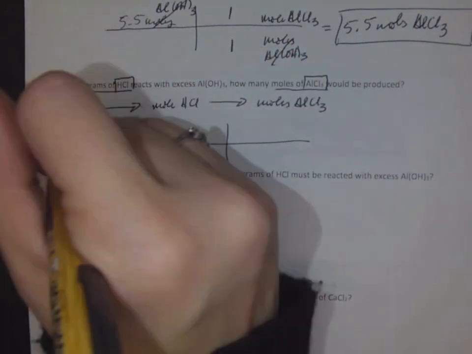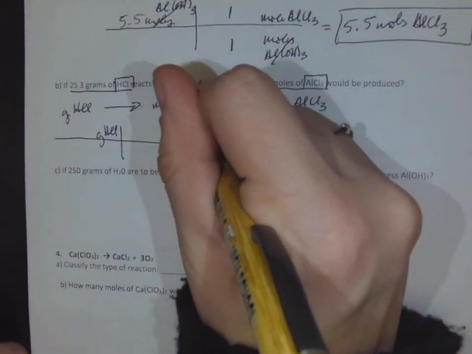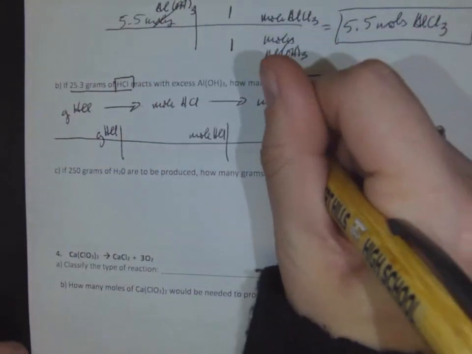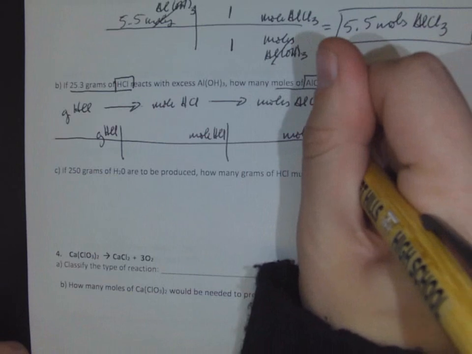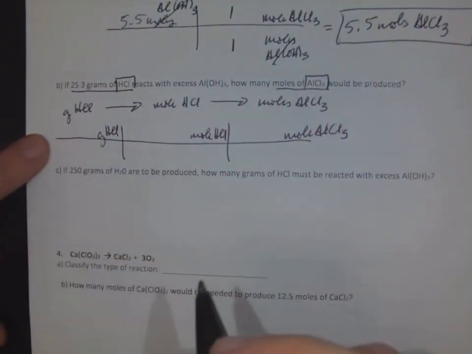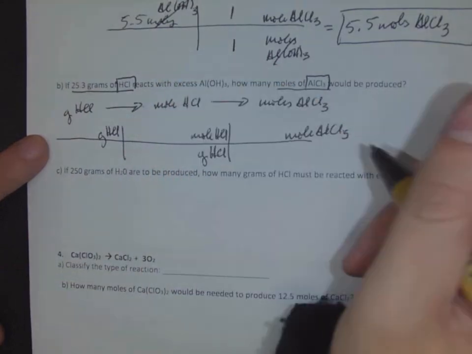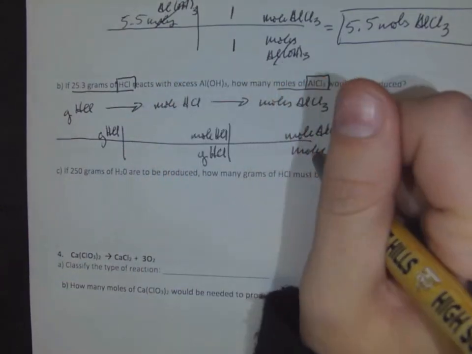Okay, so here's my units. I have grams of HCl, then I'm going to go moles of HCl, and then moles of aluminum chloride. I'm going to take those same units and I'm going to place them diagonally down below. So it's going to be grams of HCl and moles of HCl.